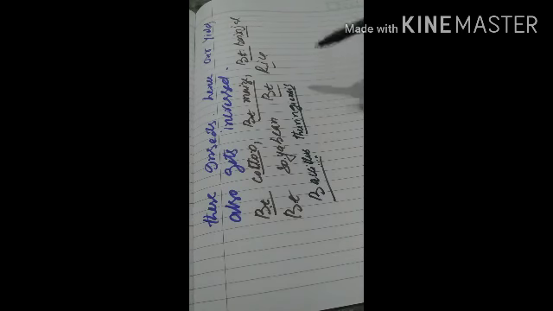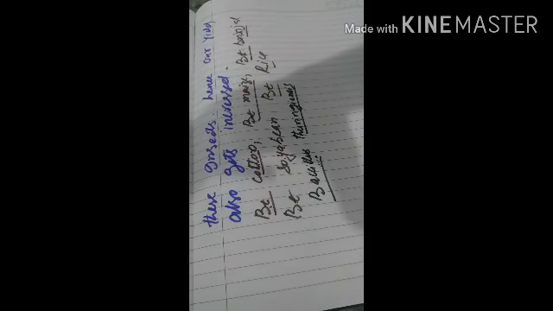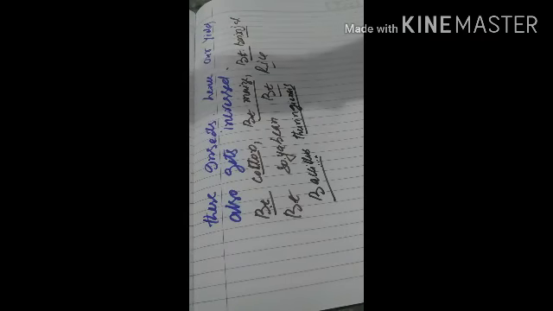Now you can answer a few of the questions. What are Bt crops? These are those crops which are genetically modified crops. These crops have been modified as their genomes are modified by the addition of a foreign gene. That gene has been obtained from a bacterium, that is Bacillus thuringiensis.